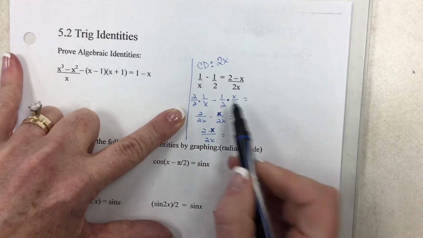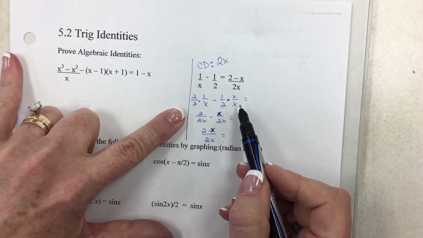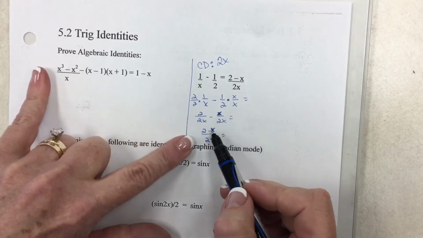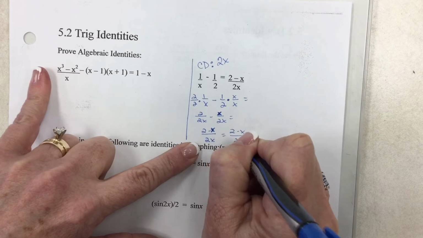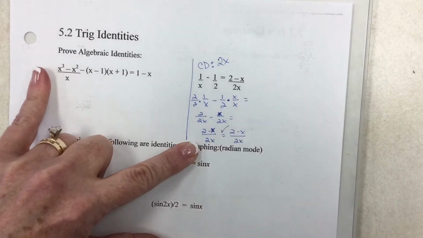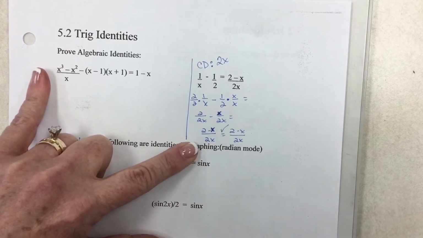There we go. 2 minus 1 actually equals 1, not x. My bad on that. So it's 2 minus x over 2x, which equals 2 minus x over 2x, and that does check. That is what we're going to be seeing in 5-2.